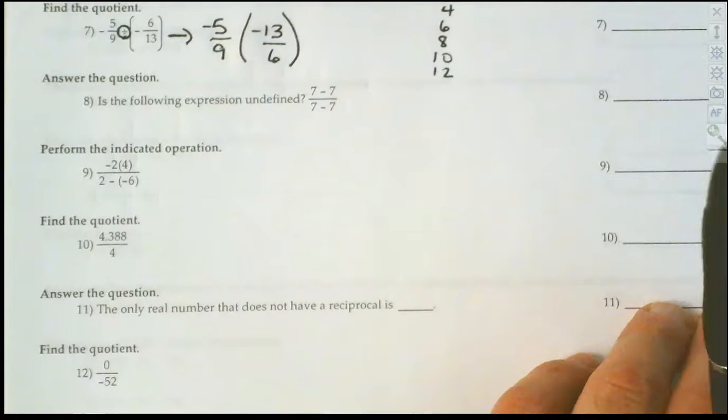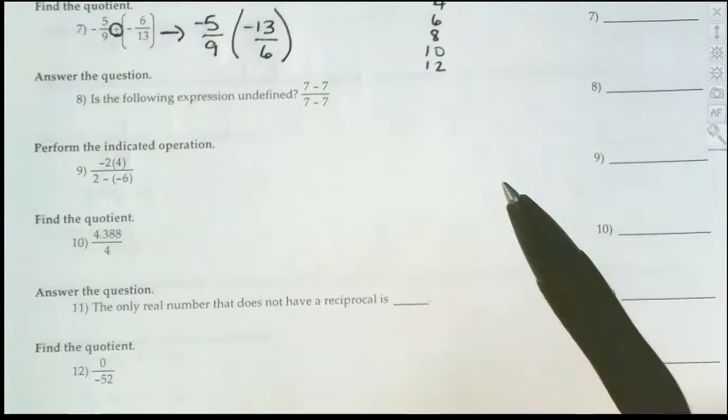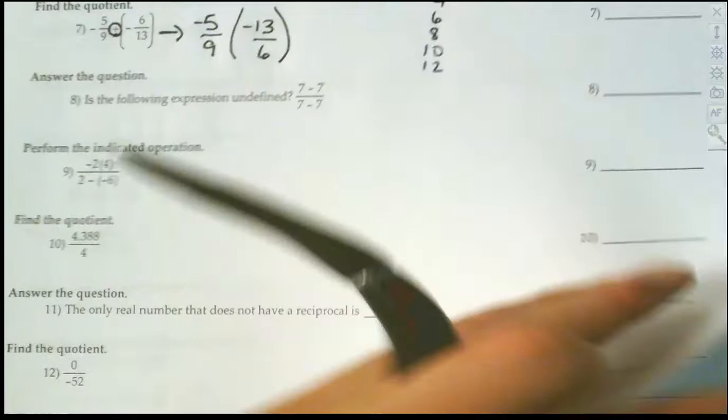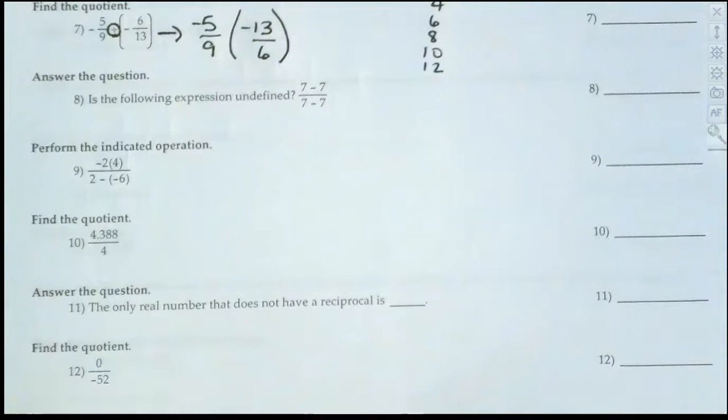Question 12, we've already done something like it. By the way, question 12, I'll go ahead and give you this one. Do you think question 12, is it going to be 0 or is it going to be undefined? Which one? 0, right? Why 0? Because 0's on the top. Just to make sure we don't get confused on that.